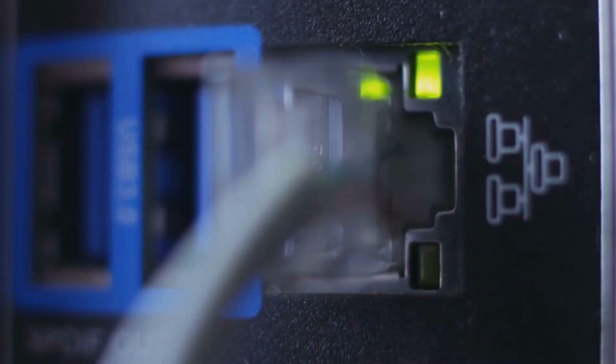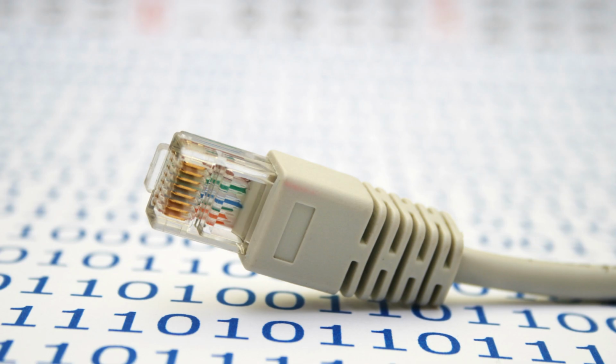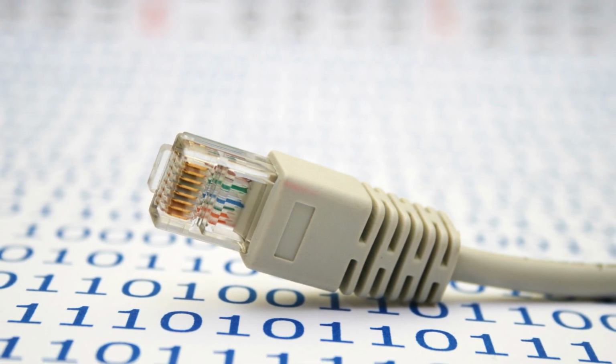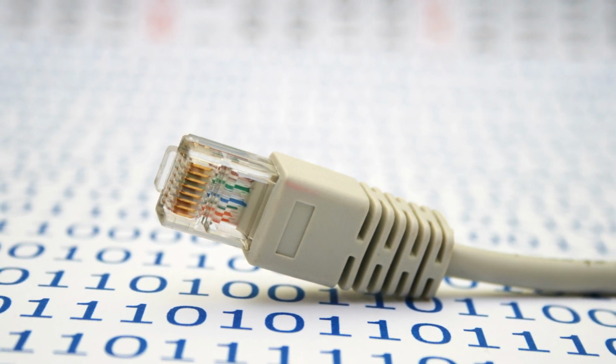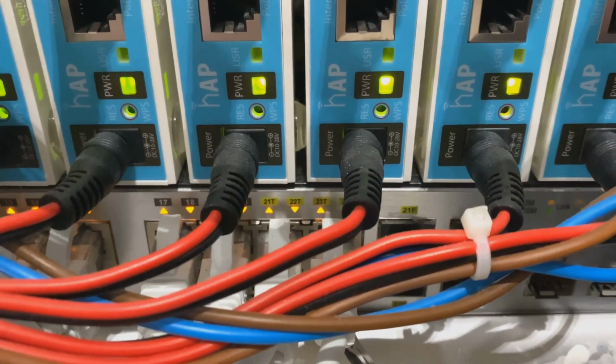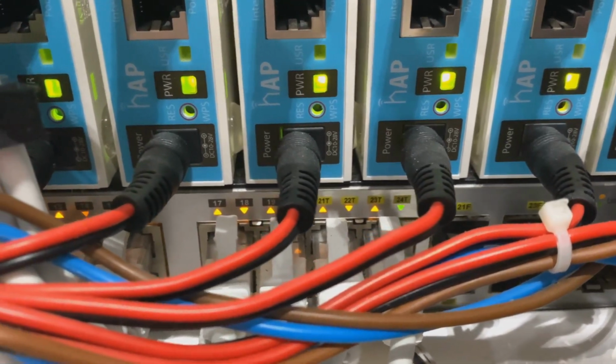At its core, Power over Ethernet allows a single Ethernet cable to carry both data and electrical power to a device. This means you can power network equipment such as IP phones, wireless access points, security cameras, and IoT devices without needing a separate power outlet nearby. Imagine the possibilities. No more scrambling for power sockets or running extra electrical lines.